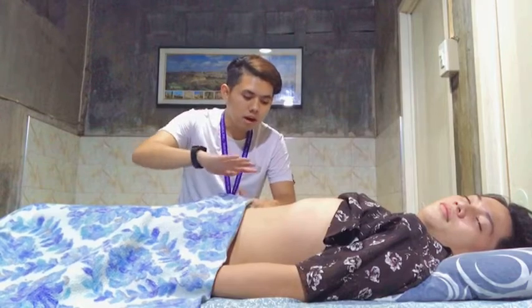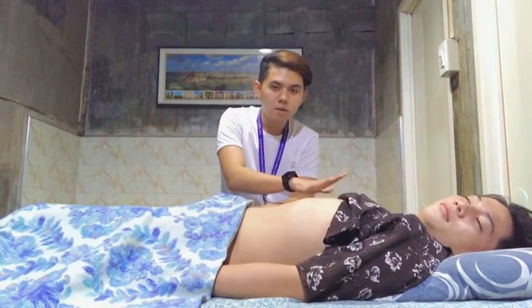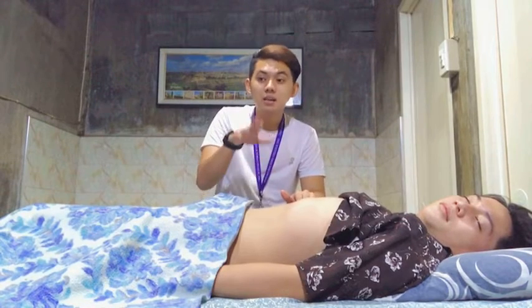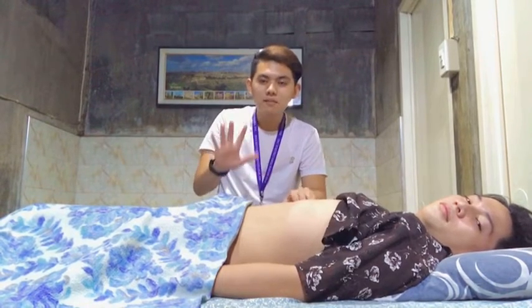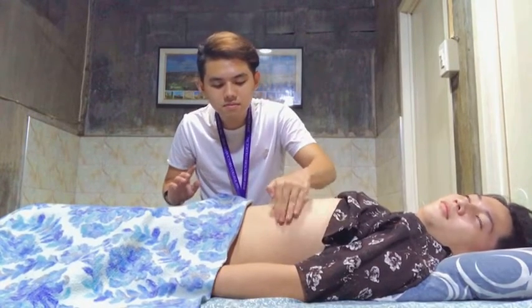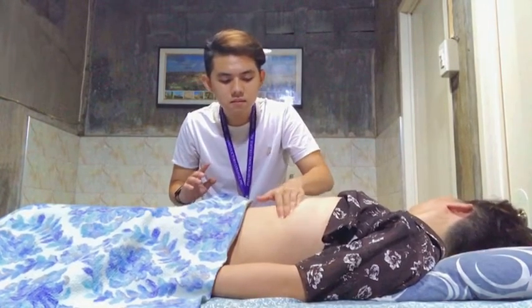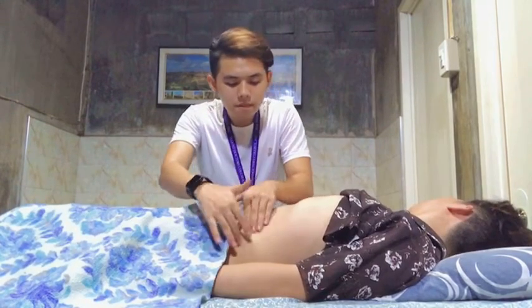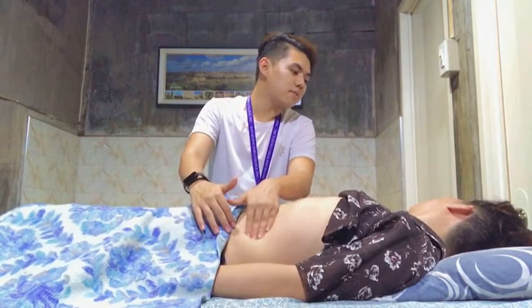And now, let's proceed to the right upper quadrant, and we are noting here for any resistance or any deeper structures. And after that, this is 5 to 6 centimeters. Then, the tender part of the patient.